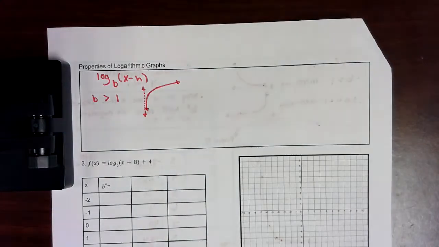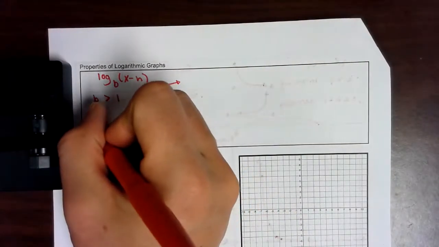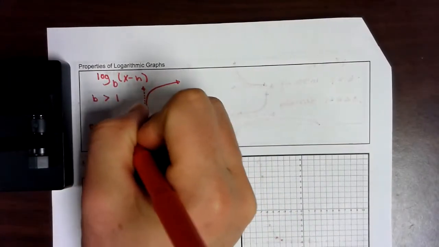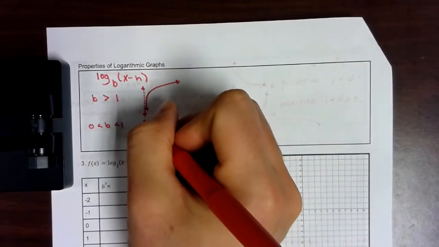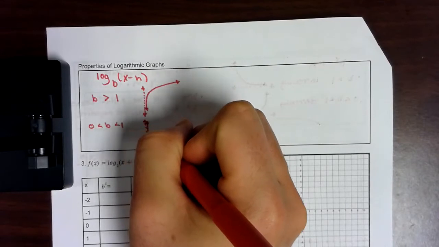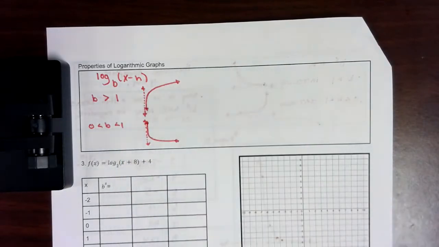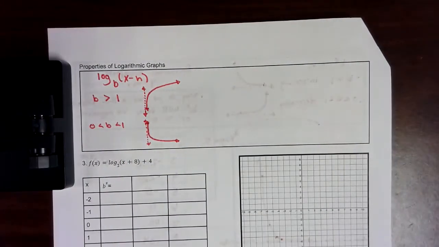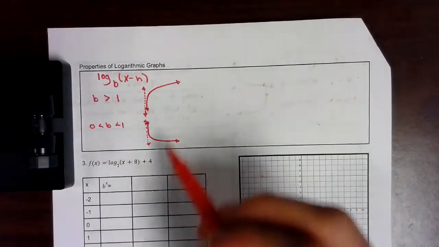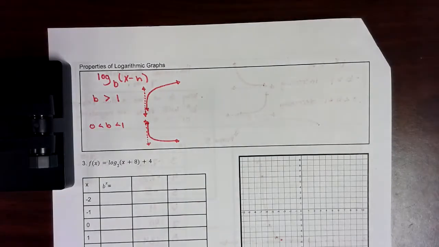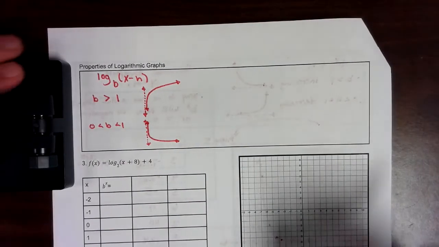So something like that. And so then if b is between 0 and 1, it has a vertical asymptote, flat up here, or vertical, and then flattens out as we come down. So it's got a very similar shape to our exponential graphs, but our horizontal asymptote becomes a vertical asymptote, and it's increasing in both directions. So our range is from negative to positive infinity.